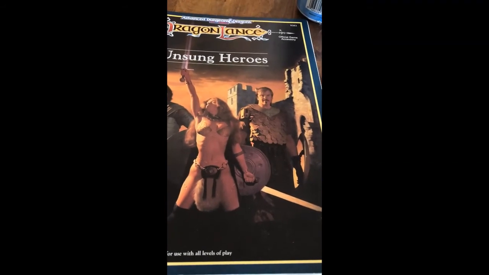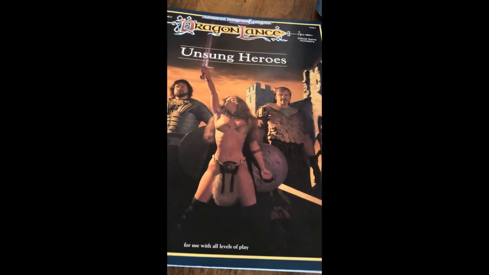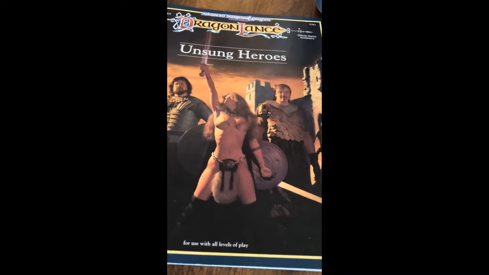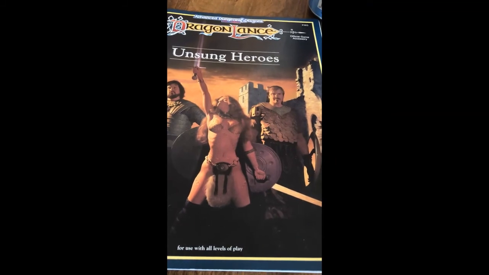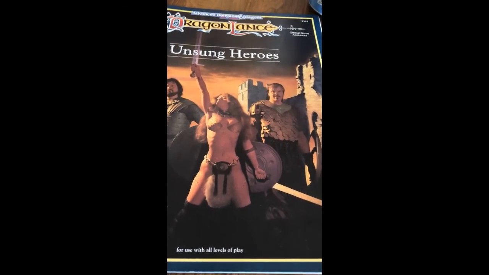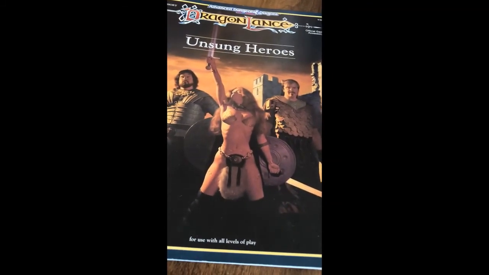Negative numbers in second edition mean that you're wearing magic armor, so a magical item. It's kind of not really clear.